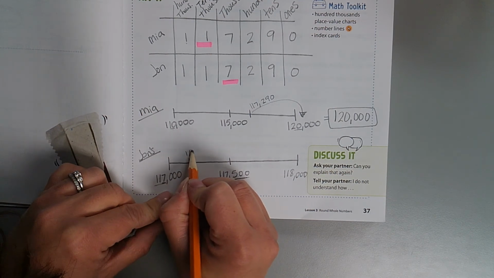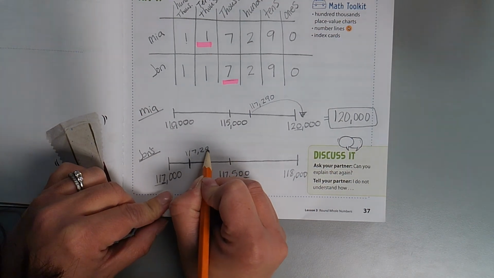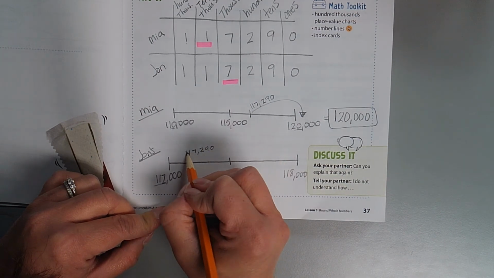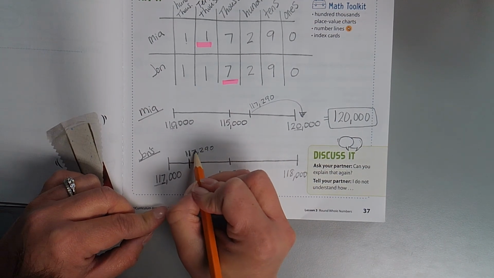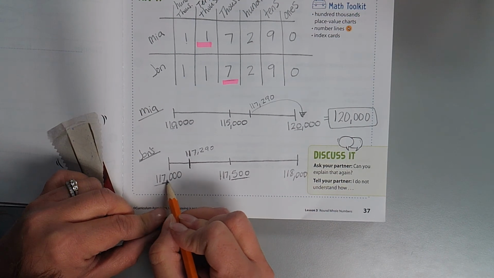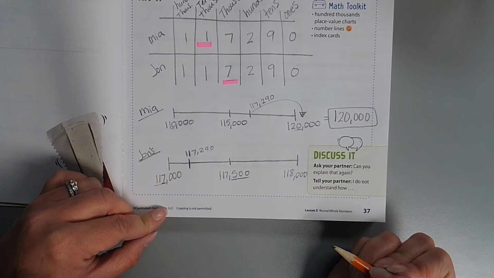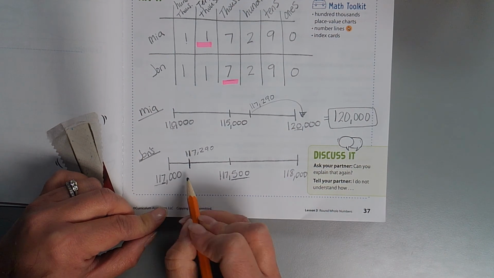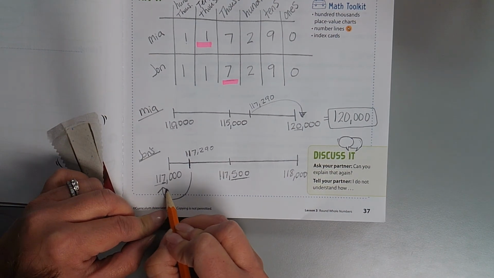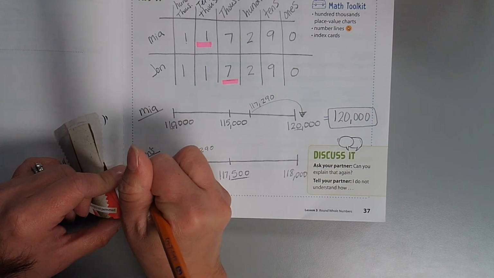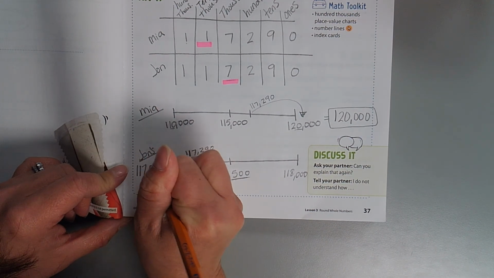And we're going to write our number, 290. Well, which number is this number closest to? Is it closest to 117,000 or 118,000? It's closest to 117,000. So John's number is 117,000.